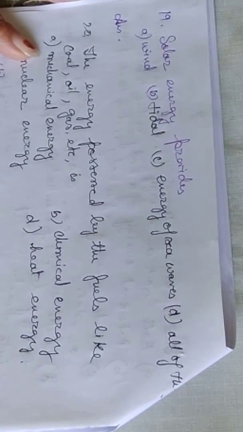In fact, all of these are formed due to the solar energy. I'm not sure of this answer. I'll let you know in the next video. Okay.